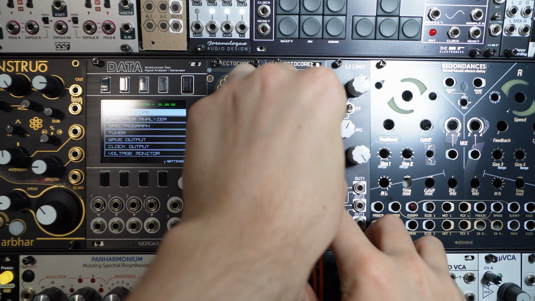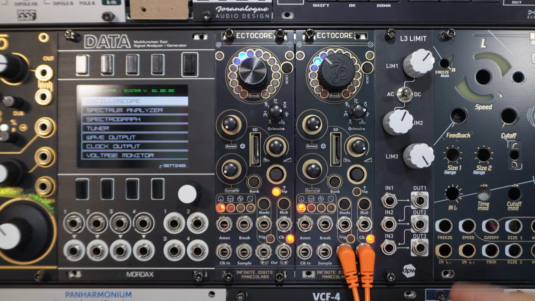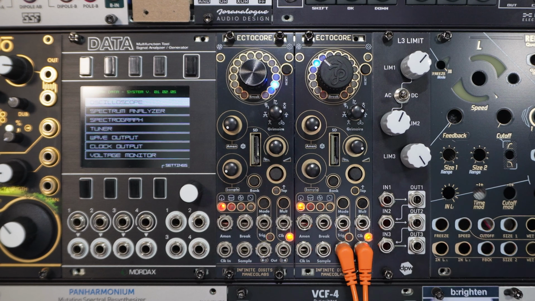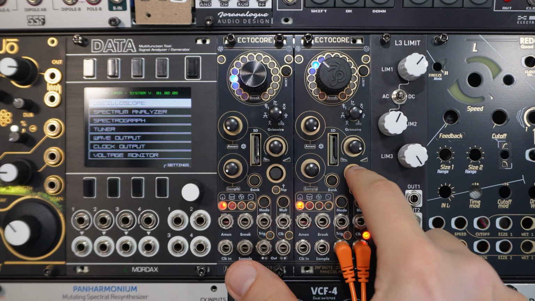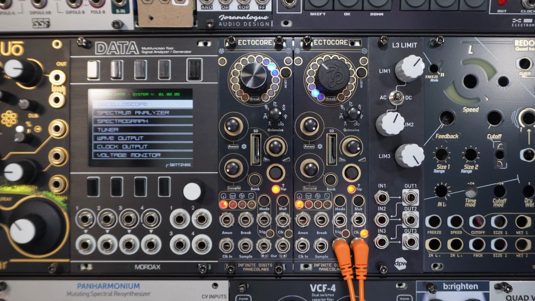So let's start off with a few quick-fire examples just to get a bit of a feel of the aesthetic that the Ezeptocore is imposing on the samples that we use.